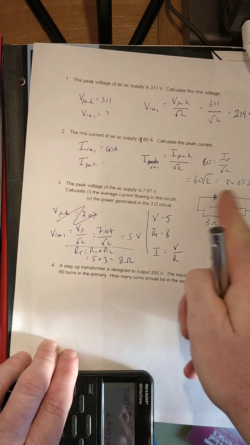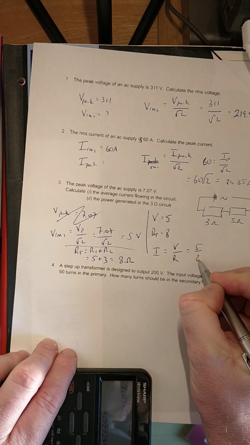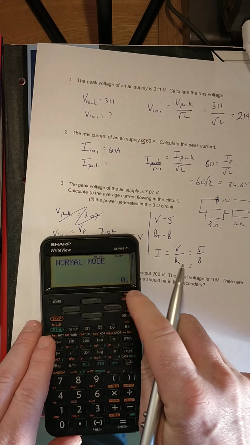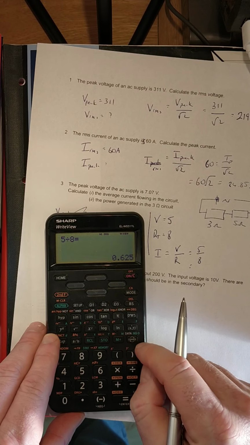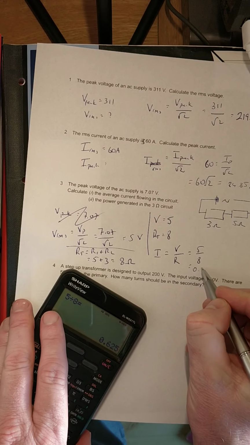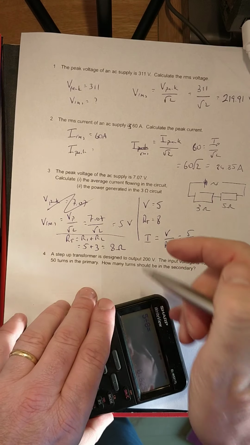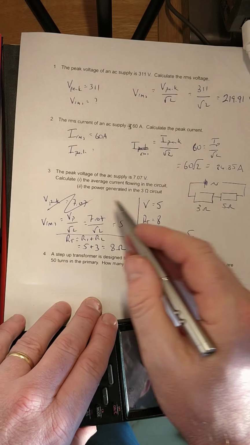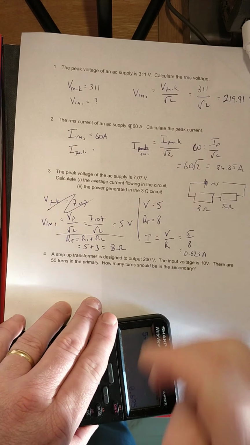Remember, we're applying Ohm's law to the whole circuit. So we're getting 5 over 8. I should know what 5 over 8 is as a fraction, but I don't. So 0.625, I should have known that, 0.625 amps. So it looked dodgy with the peak voltage, but all you do is change peak to RMS and you're in business. It's just one extra step and the question is fine.